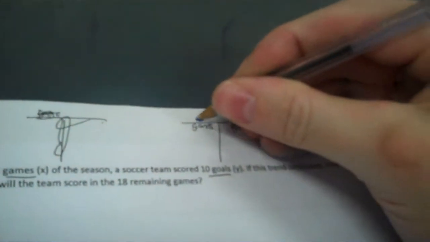Okay, next one. In the first 4 games of the season, a soccer team scores 10 goals. If this trend continues, how many goals will the team score in 18 games? Get that X, Y out of there. That's dumb to even put.